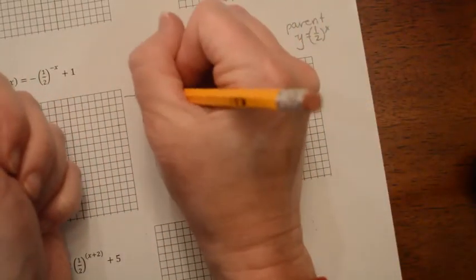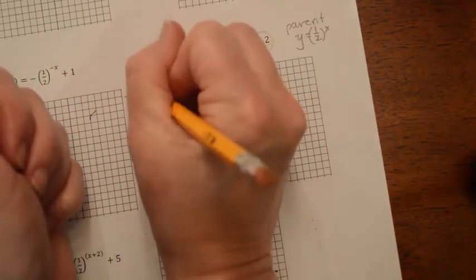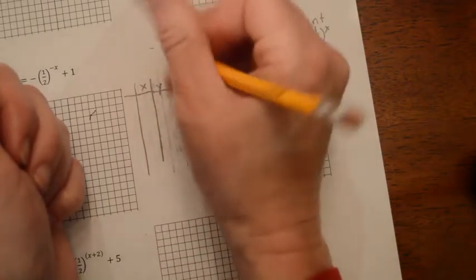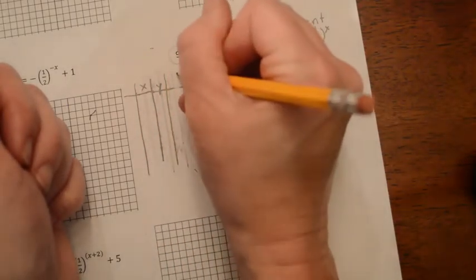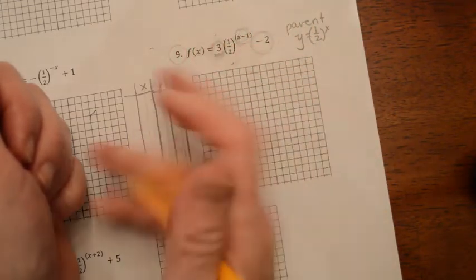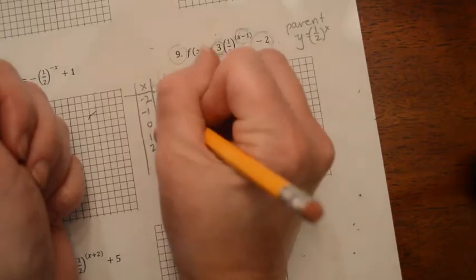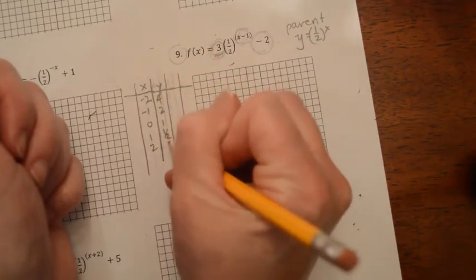Let's move it so that this is going to be the x column. So then we've got x, we've got y, we've got the first y column, and then we've got the second y column. I think that's going to work a little bit better. So -2, -1, 0, 1, 2. This is 4, 2, 1, 1/2, 1/4.